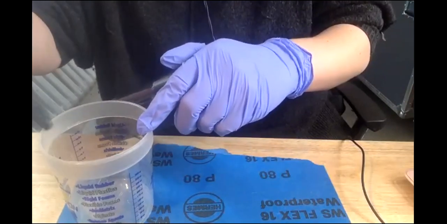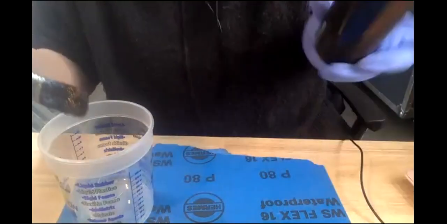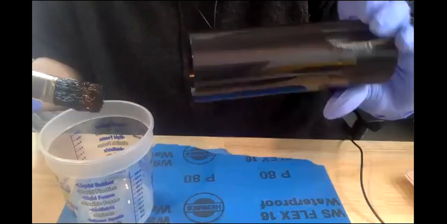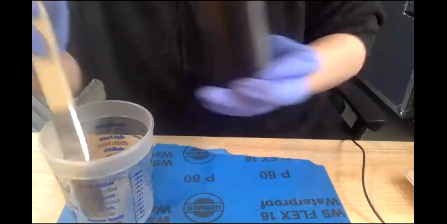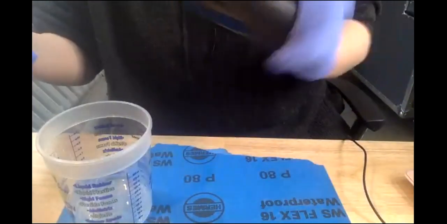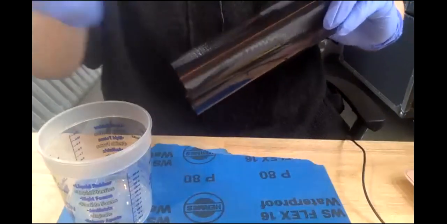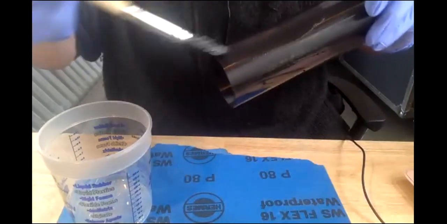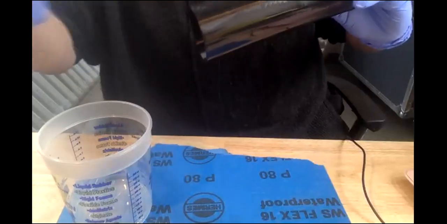Got a little lump in there. So yeah, you can see how smooth it's getting, and that's basically the result that you'll see once it's done here. So just keep going, and I will leave it to cure.